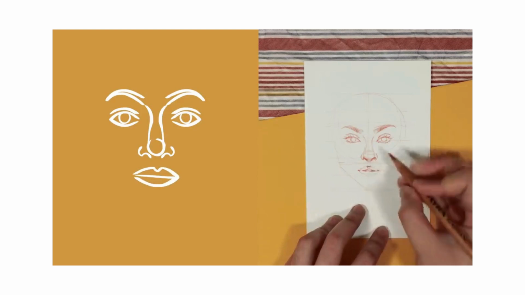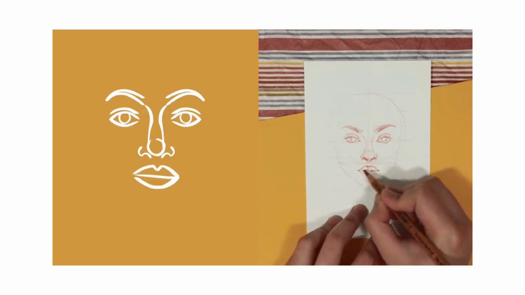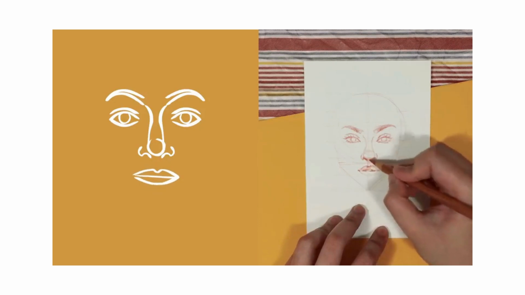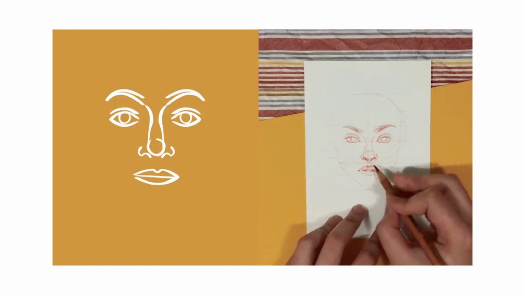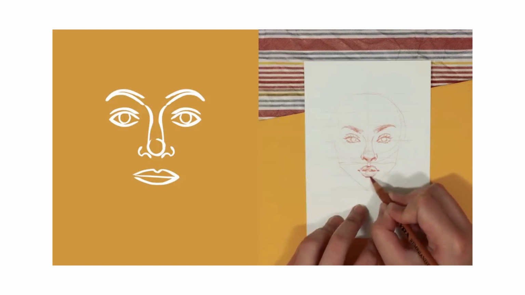But changing this width basically gives you either small lips or wide lips. And then changing the height of this shape can actually also determine how large and plump you want the lips to be or how thin the lips are. And then, of course, you can alter the shape to create a more realistic look of the lips.